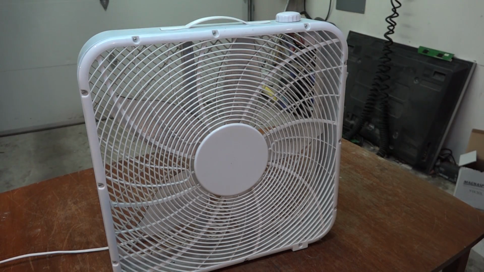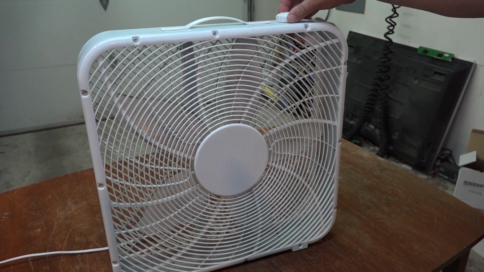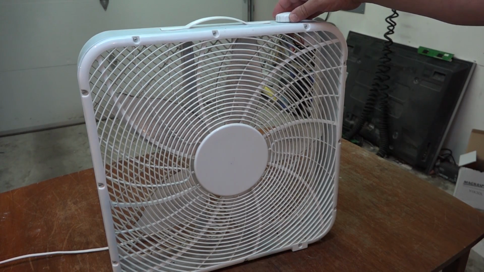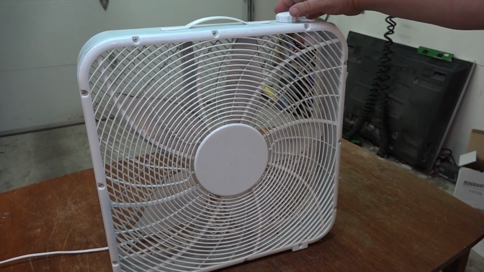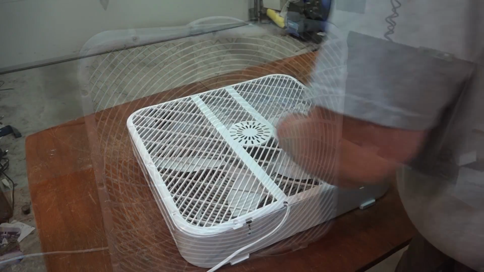So what we have here is a nice box fan. These things put out a lot of air. They're great for cooling the house down. You can stick it up in the window. It's great, but this one has gone dead. And when I turn it on, you'll probably hear it humming. Right? And we have no rotation on any of the speeds. Let's take it apart and see what's going on.